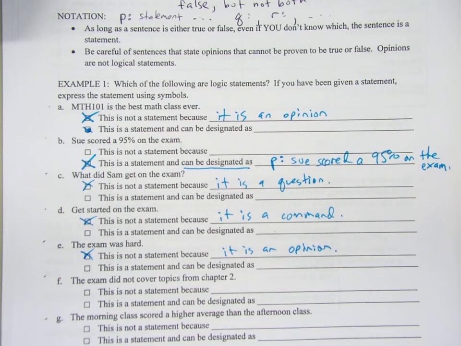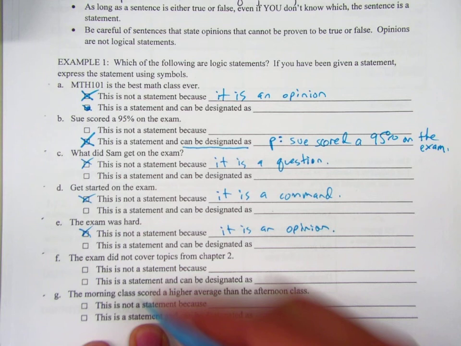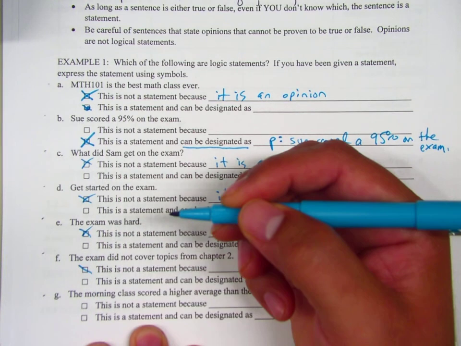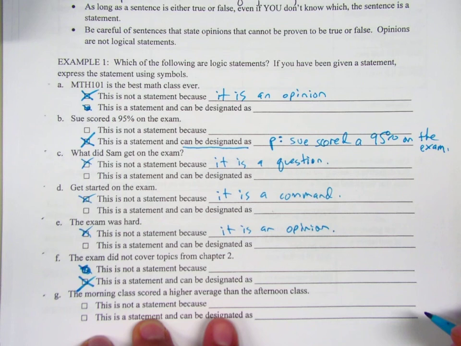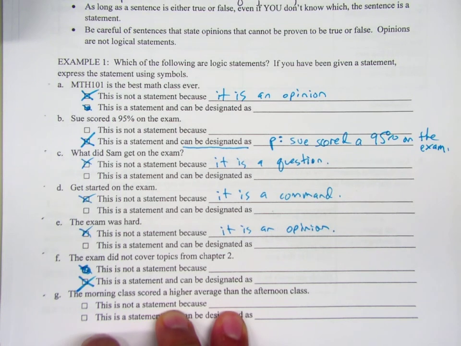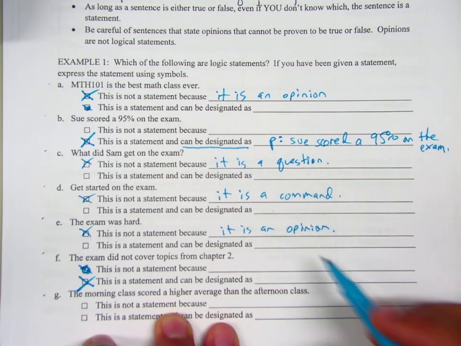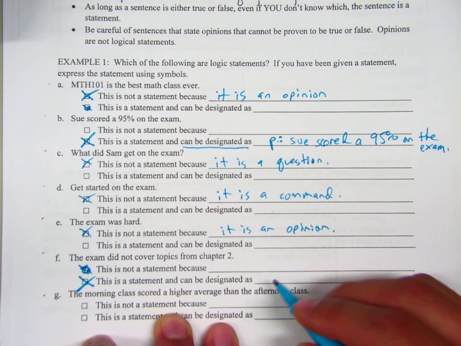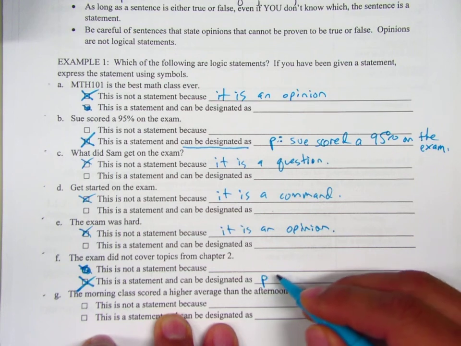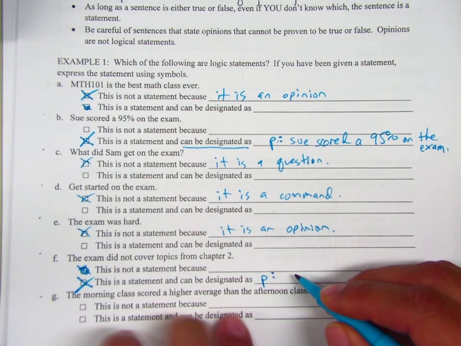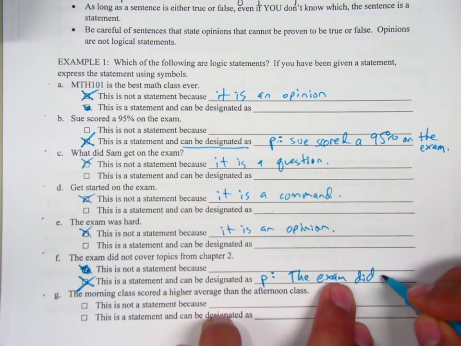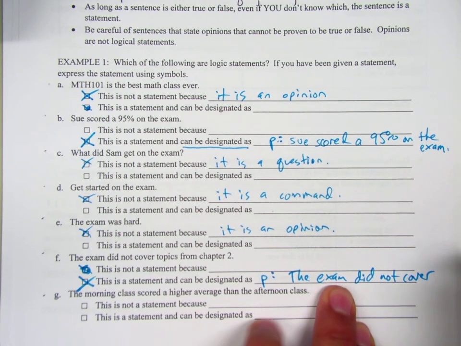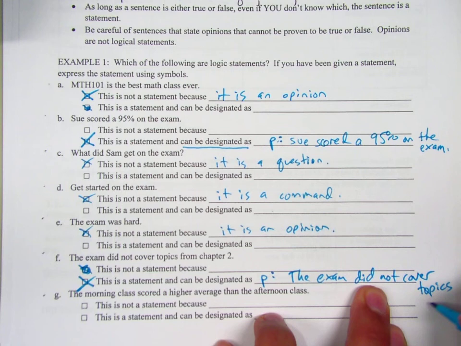Andy, what about your group? The exam did not cover topics from Chapter 2. It is a statement, because it can be proven true or false, right? And you would just designate it the same way we did above. You can pick your favorite letter. Doesn't matter what it is, but you would say P is equivalent to the exam did not cover topics from Chapter 2.